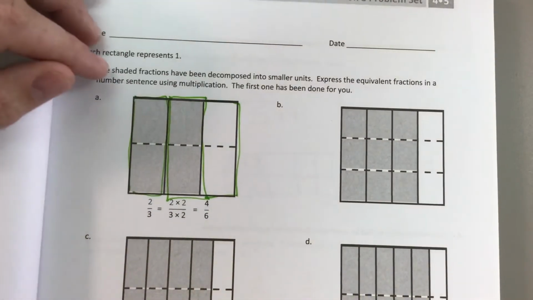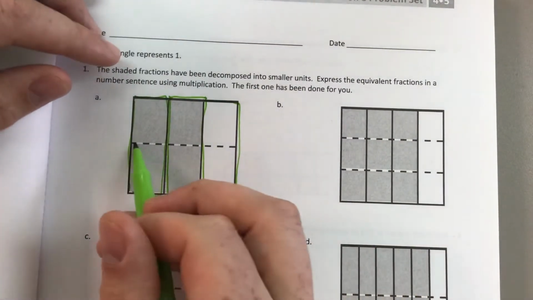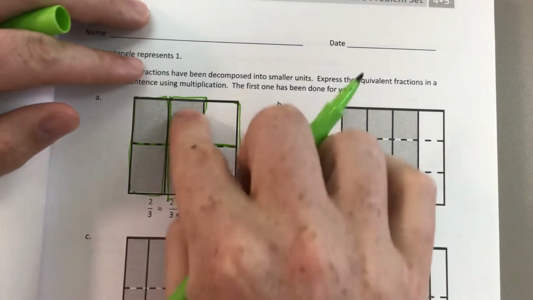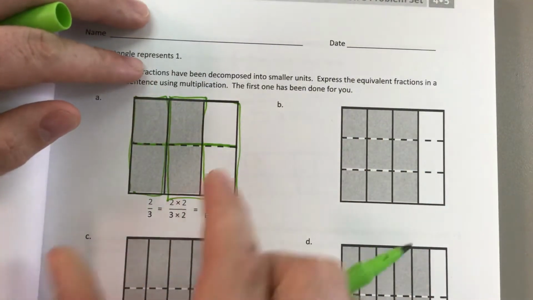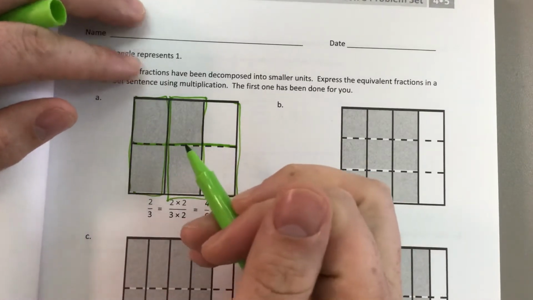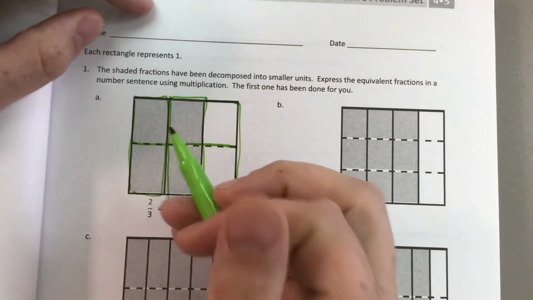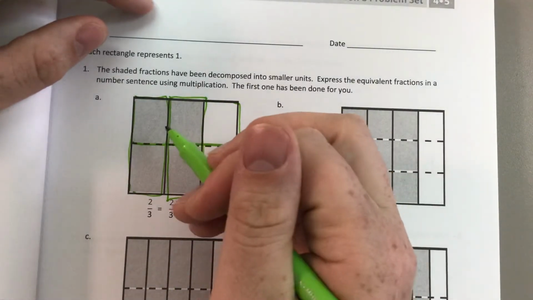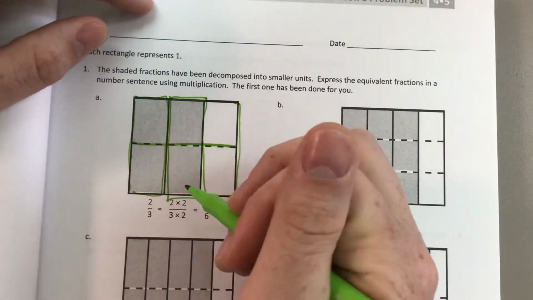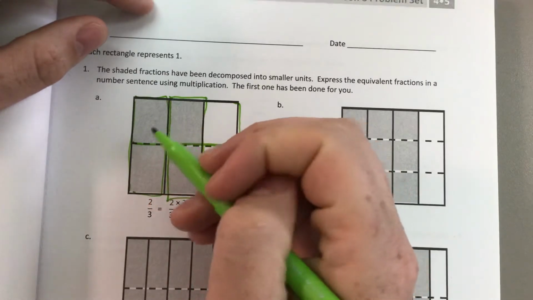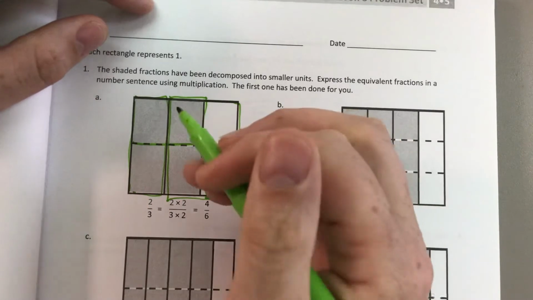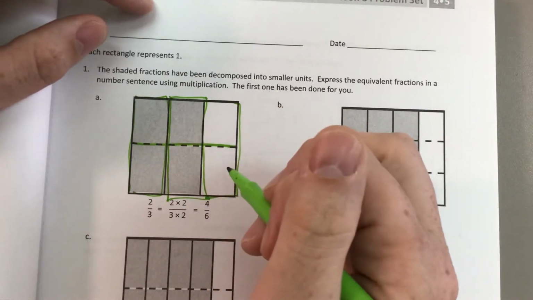But what we did is we drew a line through the middle of it to show the same amount of space is still in that location, but I can also look at it in smaller pieces. Same amount, just in more smaller pieces. So in this case, I have 2/3, or if I look at this as smaller pieces, I have a total of 1, 2, 3, 4, 5, 6 pieces, with 4 out of the 6 included.